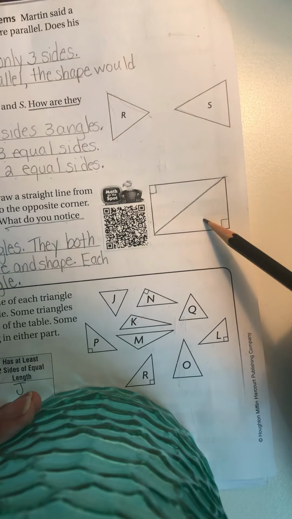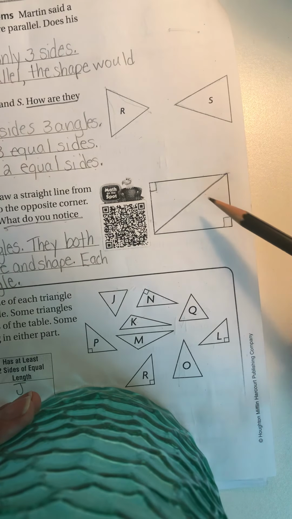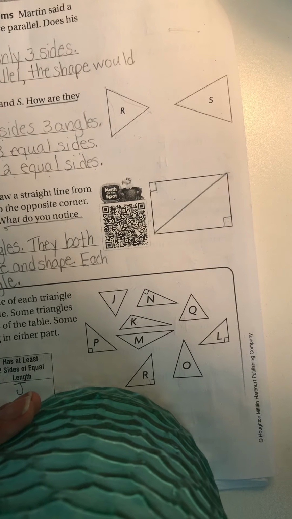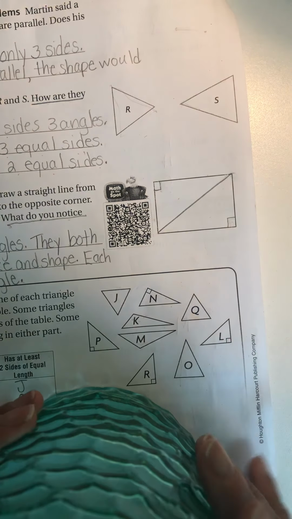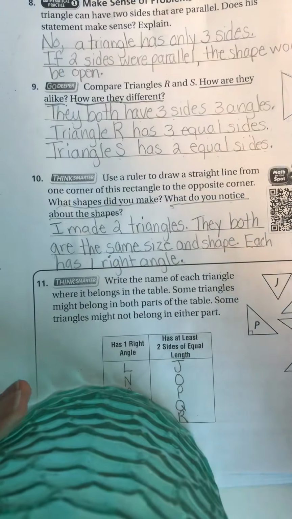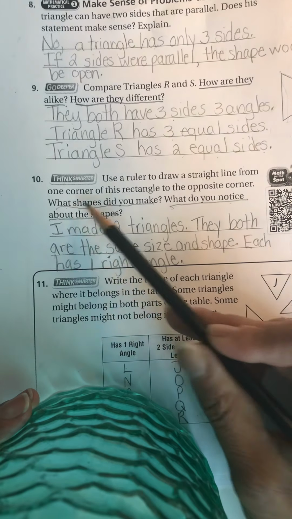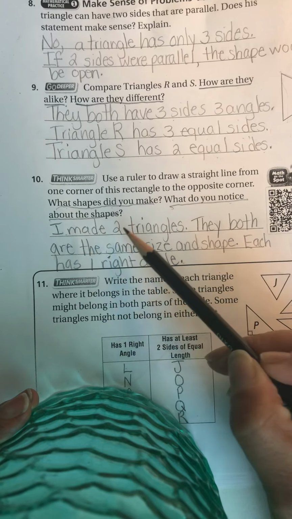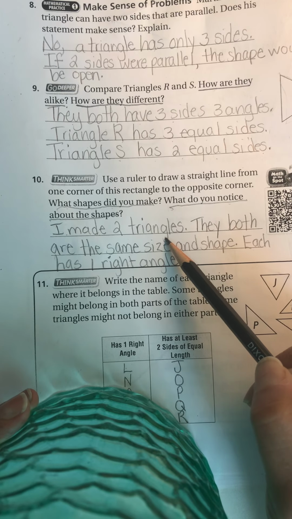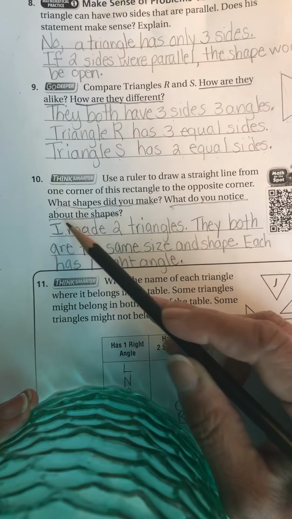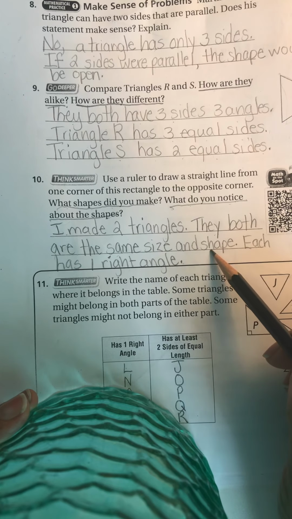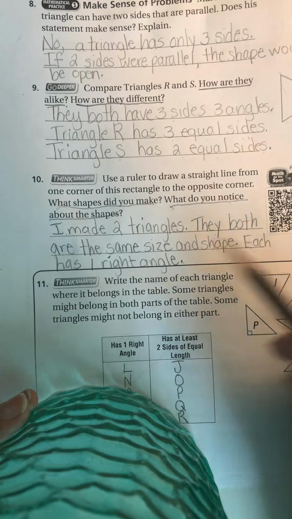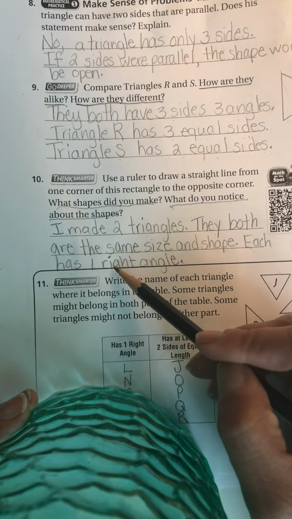So what do we know about these two triangles? Well, Miss Harling put a perfect square in the corner of each of them. So now I also know that both of those triangles can make a right angle. So that's basically what I wrote. Two questions, I gave two answers. What shapes did you make? I made two triangles when I used that ruler and divided that rectangle. What do I notice about the shapes? They both are the same size and shape. And I noticed each has one right angle.